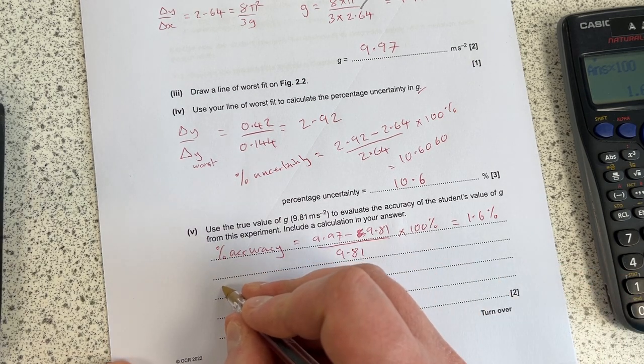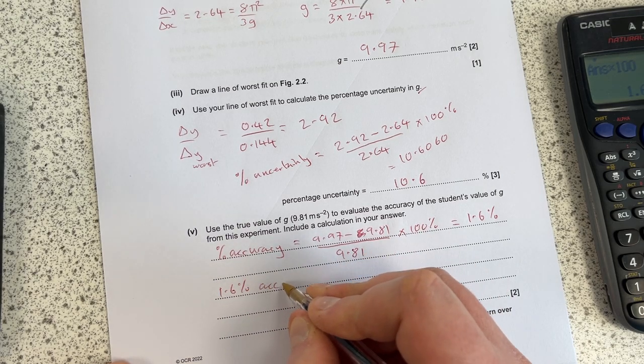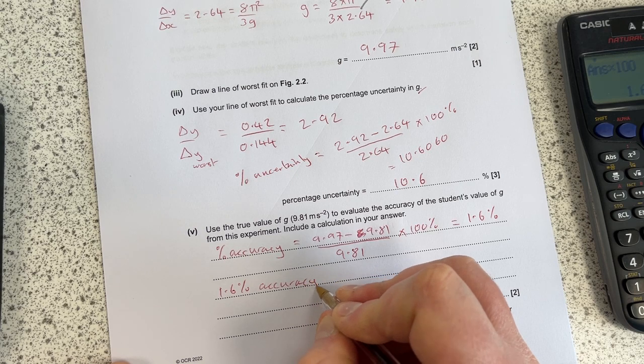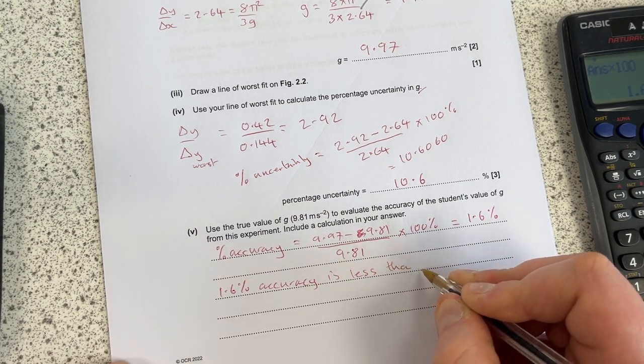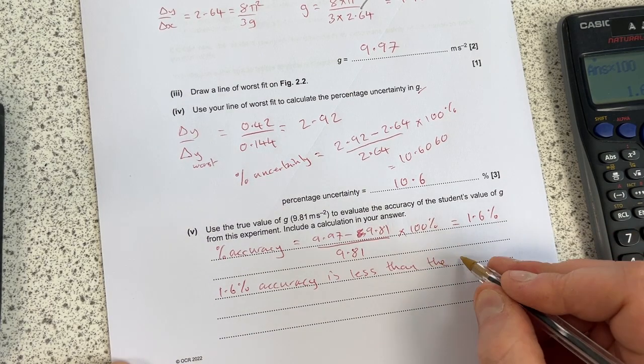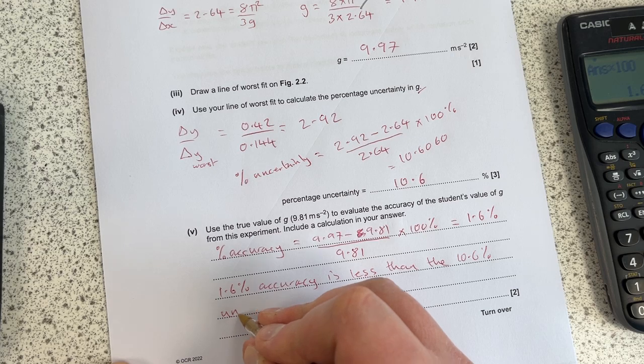So if I write a little sentence here to communicate that: 1.6% accuracy is less than the 10.6% uncertainty.